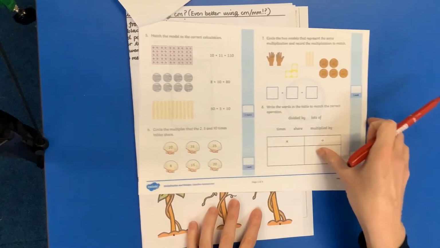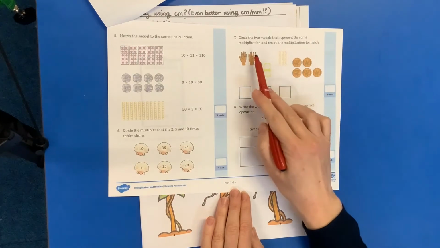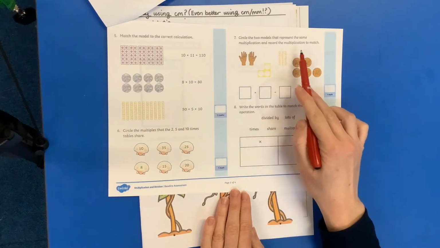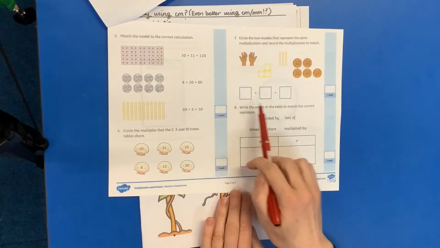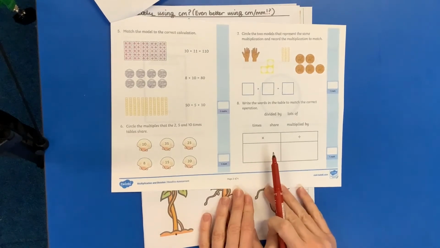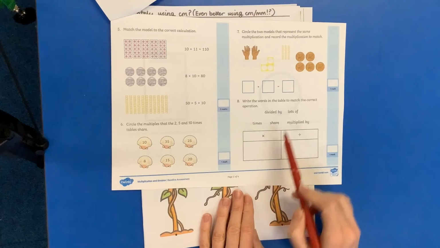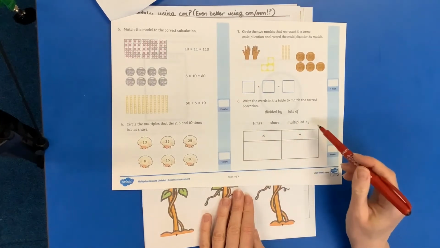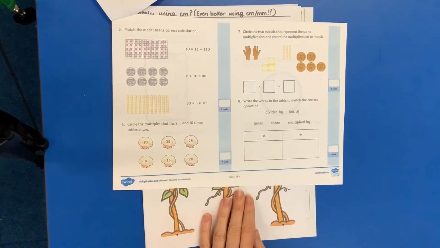Right. Circle the 2 models that represent the same multiplication and record the multiplication to match. So which of these arrays match and what is the calculation, the times calculation. Right, write the words in the table to match the correct operation. So which are there? If you don't want to write them all out, I don't mind if you just do an arrow to show which box they belong in.